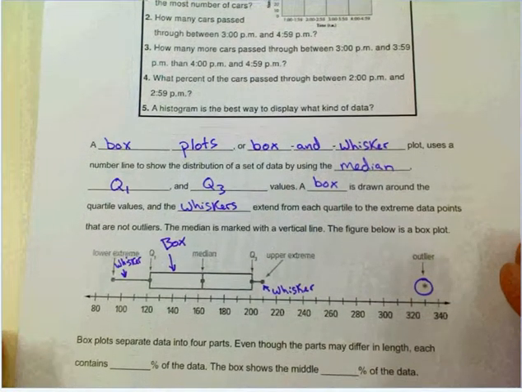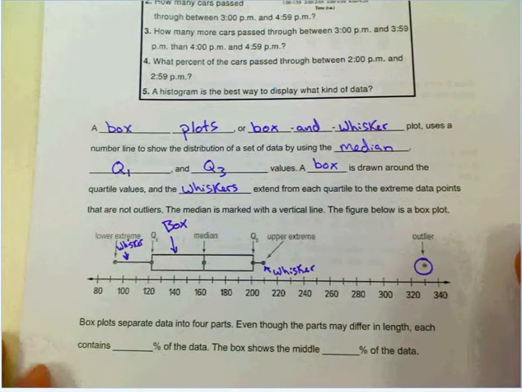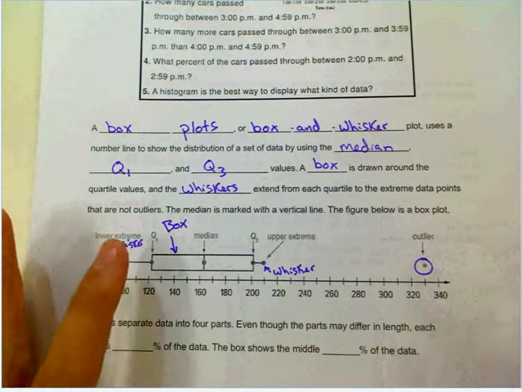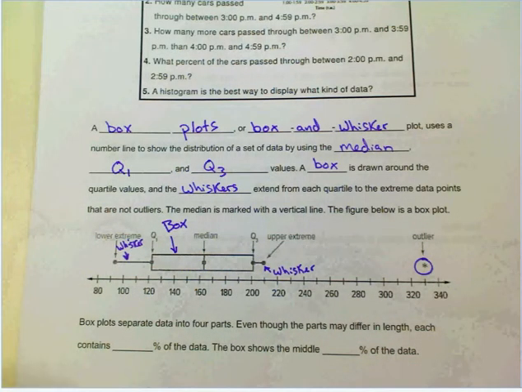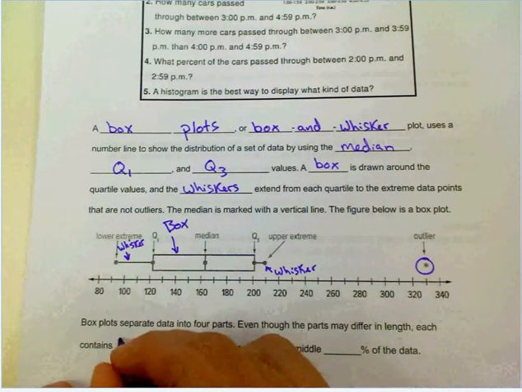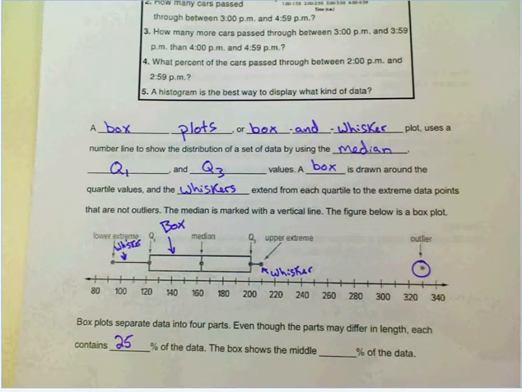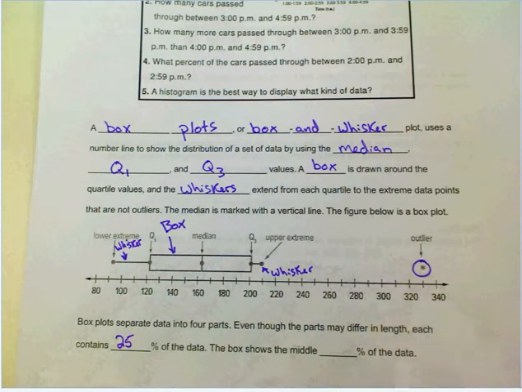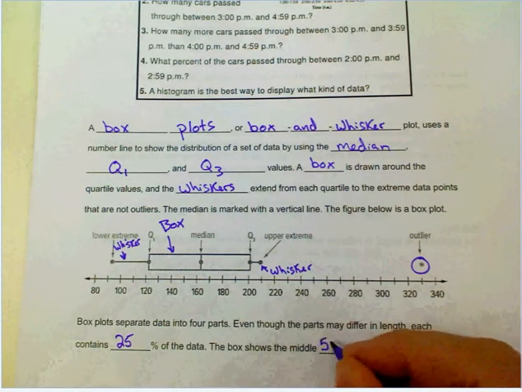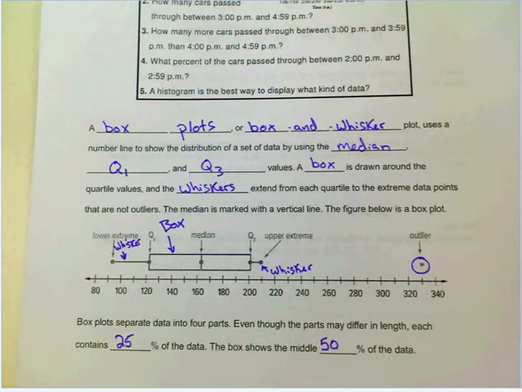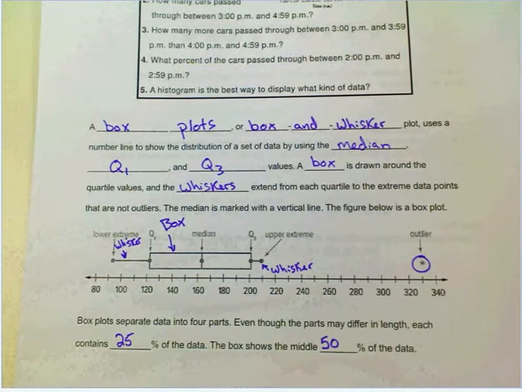Box plots separate data into 4 parts. We talked about this before. Each quartile and median separate each 25% of the data. So even though the parts may differ in length, each one contains 25% of the data. The IQR, or the interquartile range, shows that middle 50% of the data. So take a look at this and then turn to the next page.